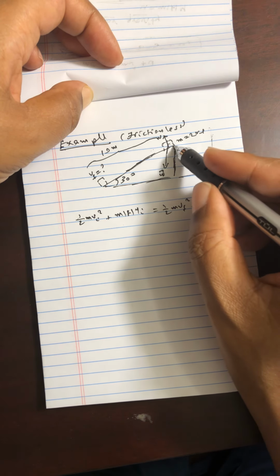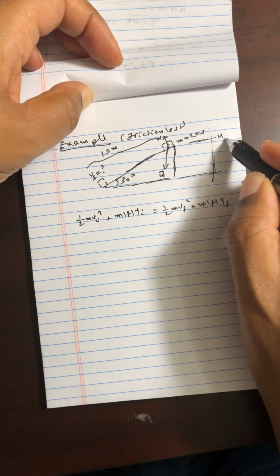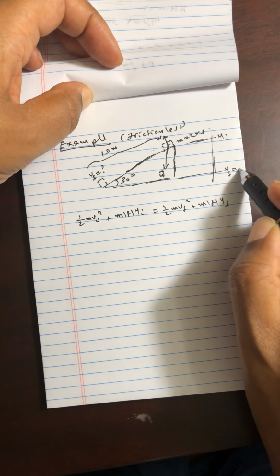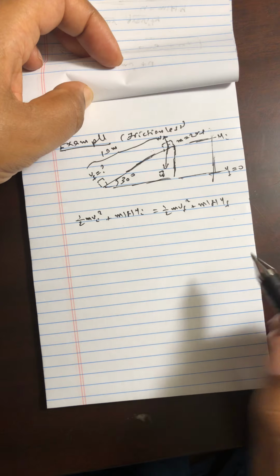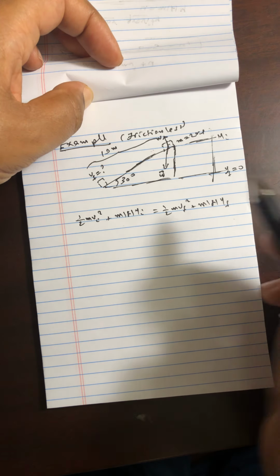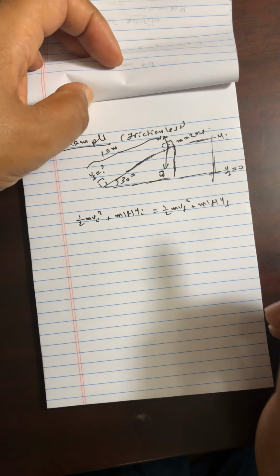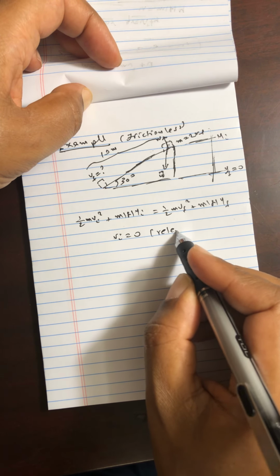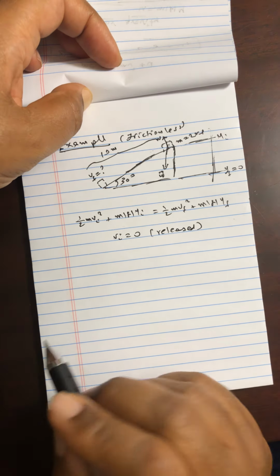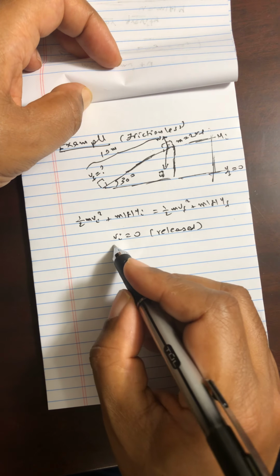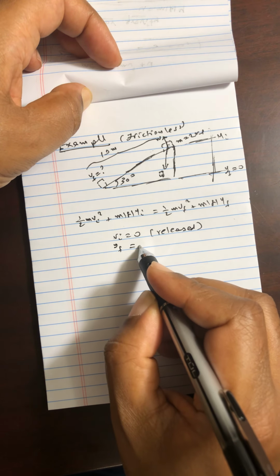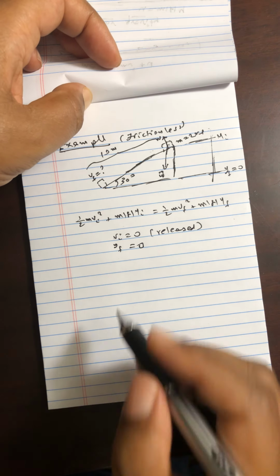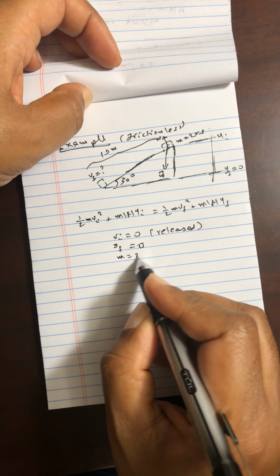This is our initial y coordinate yi, and this is our final y coordinate, which is 0, because I decided to put the origin over here. Also the initial speed is 0 because it's just released, so vi equals 0. According to our coordinate system, the y coordinate at the final location is 0. And of course we're told the mass is 2 kilograms.